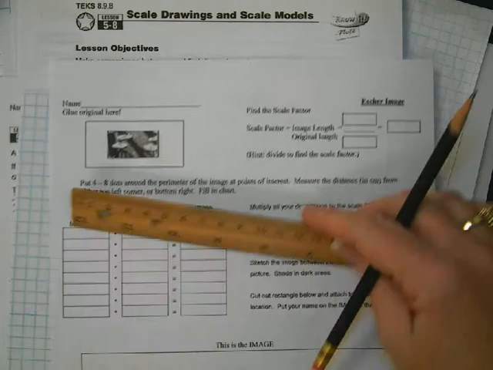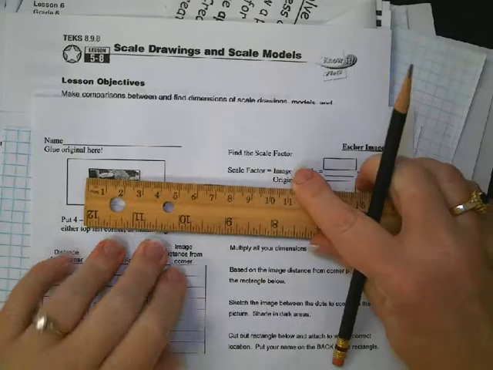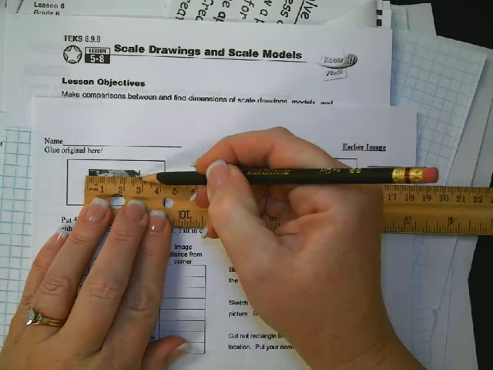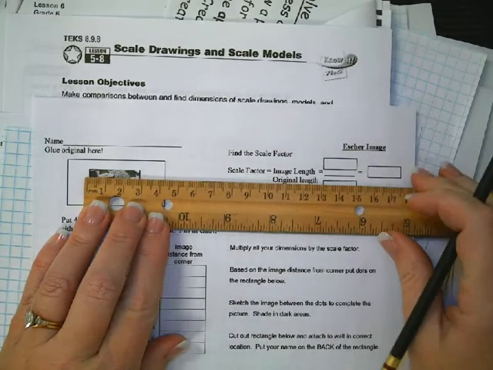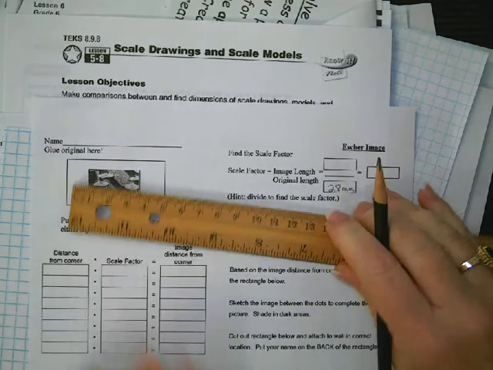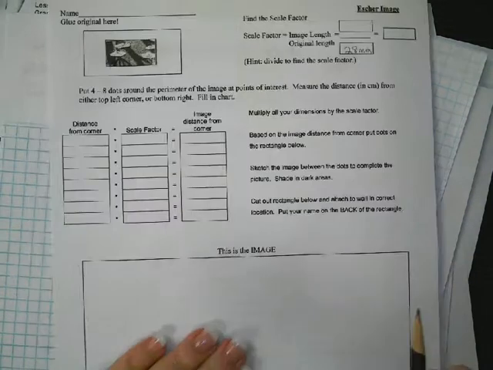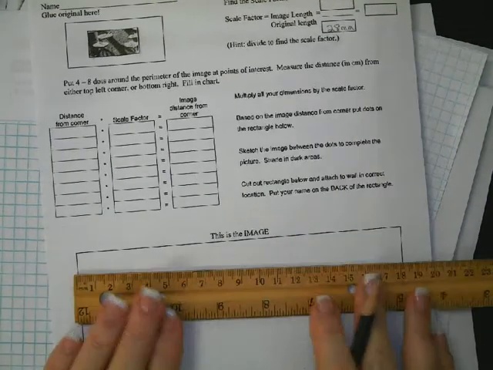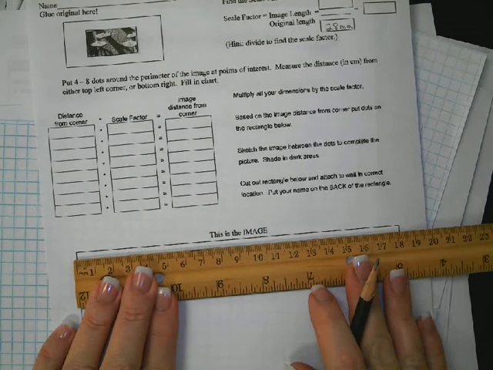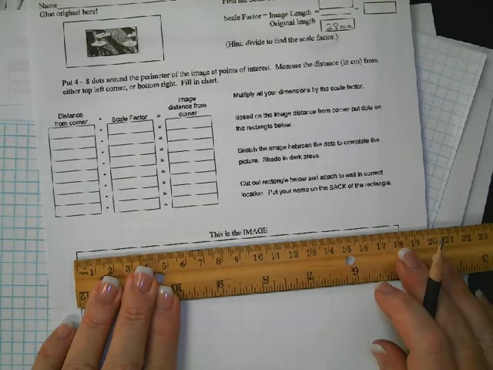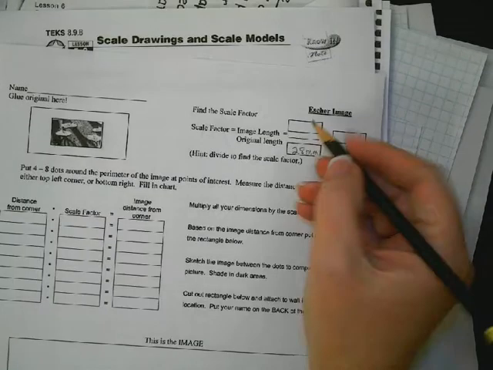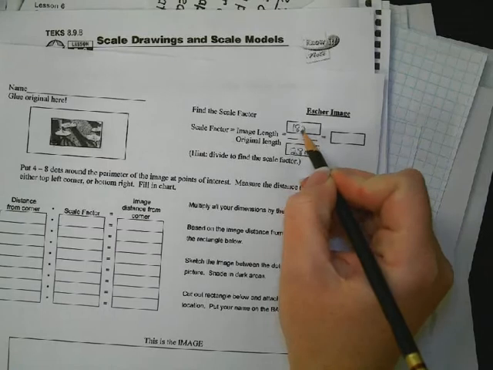So when I measure across for my original, this is going to go on the bottom. I'm going to measure in millimeters, and it looks to be about 28 millimeters. So I'm going to put that right there, 28 millimeters. And then I'm going to come down here and measure the large image, what it's going to be. I'm going to measure in the same units because the scale factor's got to be in the same units. And it looks like it's about 182. I'm going to go with 182 millimeters. So I'm going to put that up here, 182 millimeters.